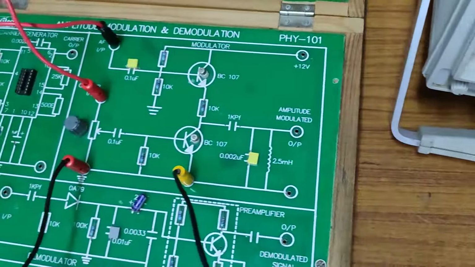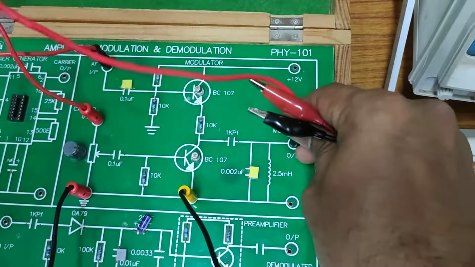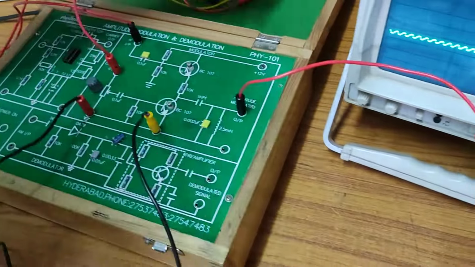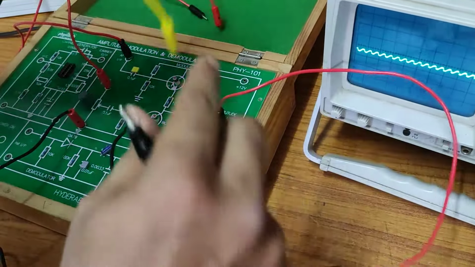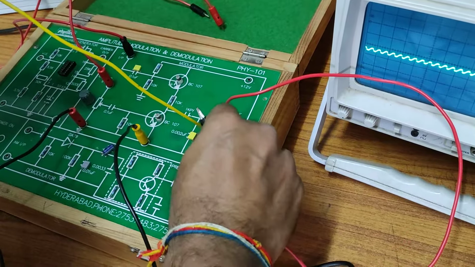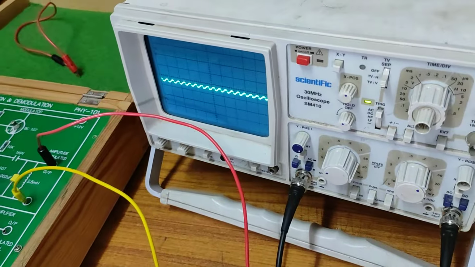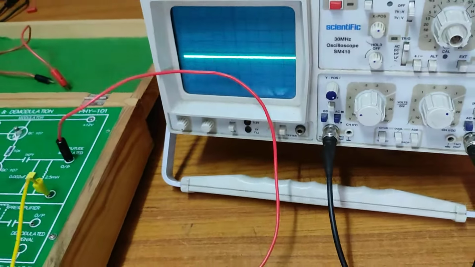Now I am going to connect the output terminals of the modulator to the CRO, and from the CRO you can find the amplitude modulated signal.